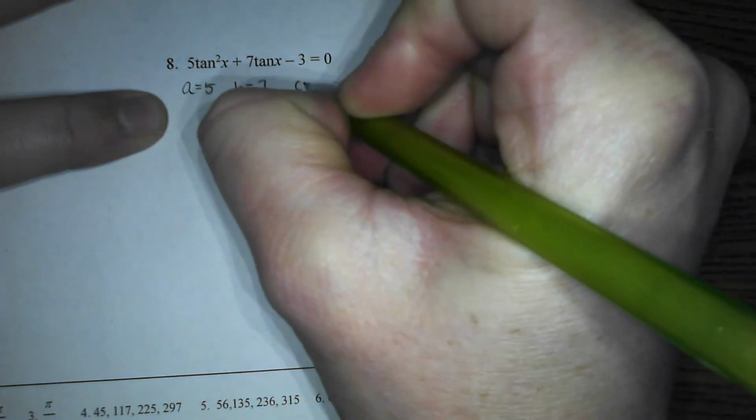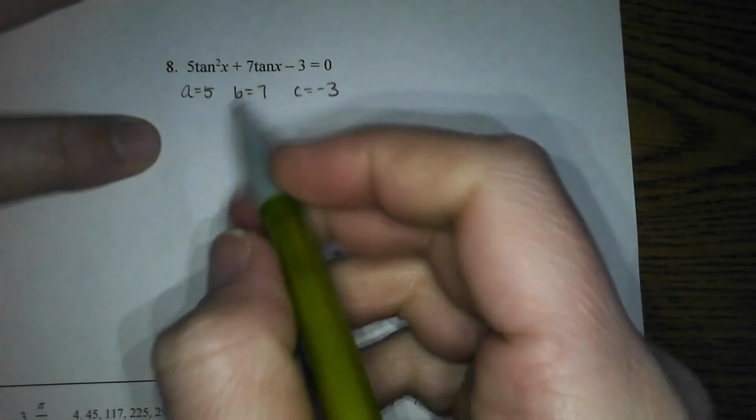Are we positive this isn't factorable? 15, 1 and 15, 3 and 5. Yeah, no, okay. So we have to do the quadratic formula because it's not factorable. So A equals 5, B equals 7, C equals negative 3. This part's going to be easy. I'm just going to fly through this.